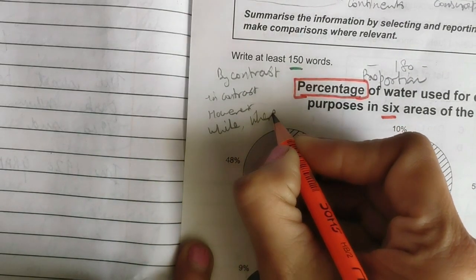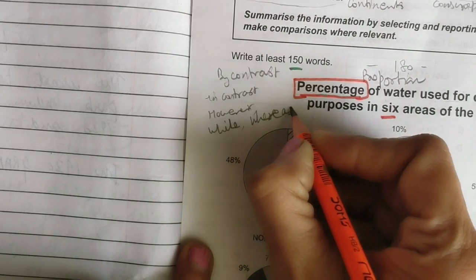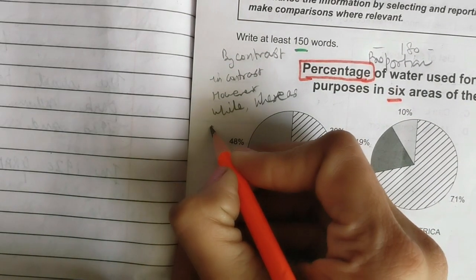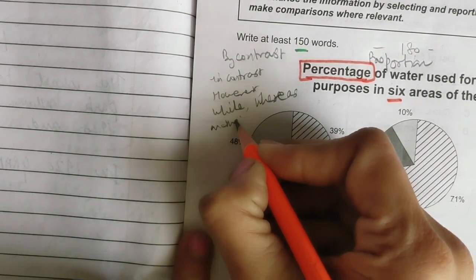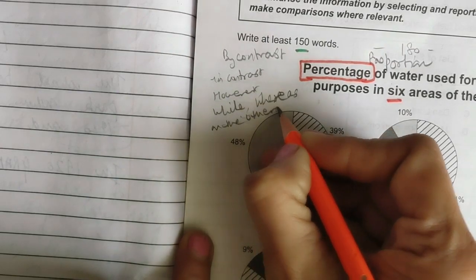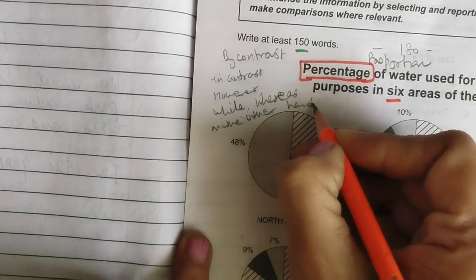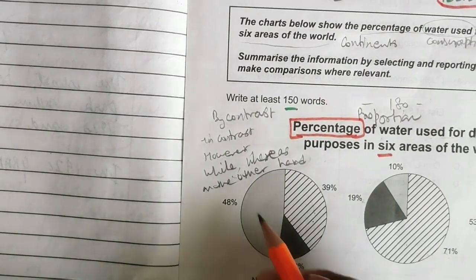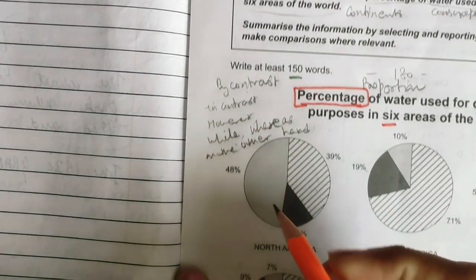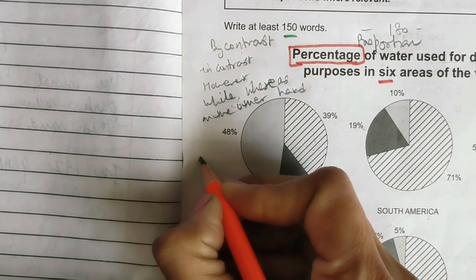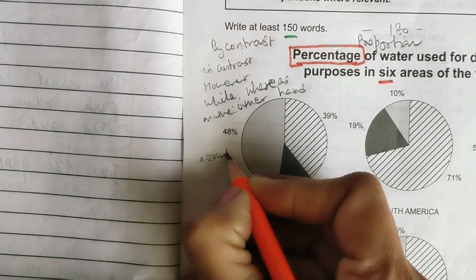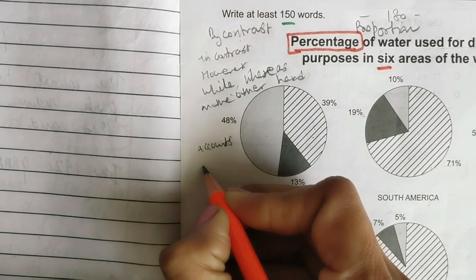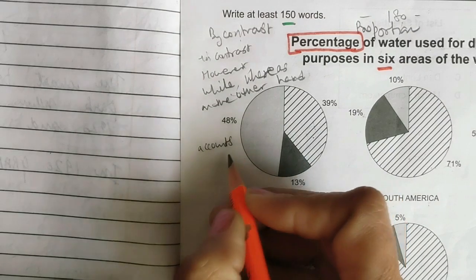So whereas, okay, on the other hand, by contrast, and other verbs are also important: accounts or accounted. If it is in past tense, then of course accounted.